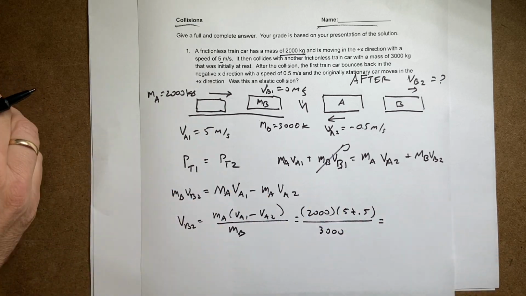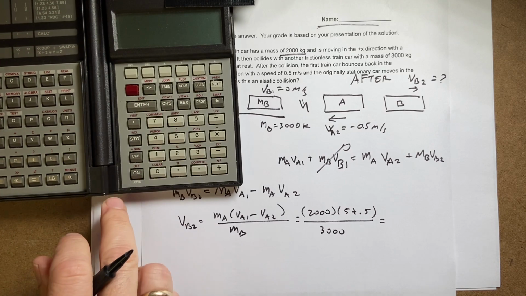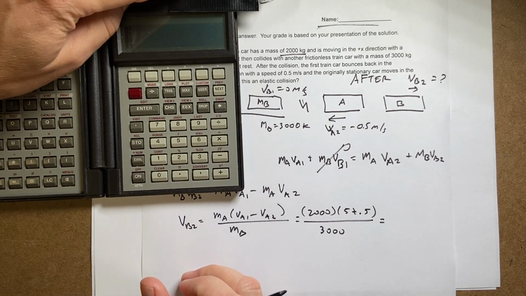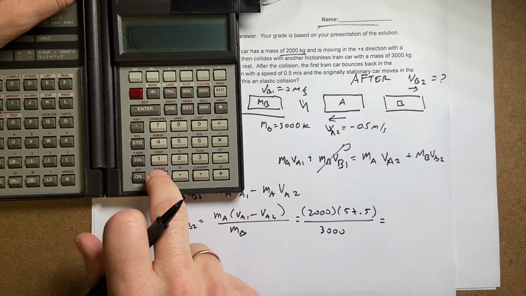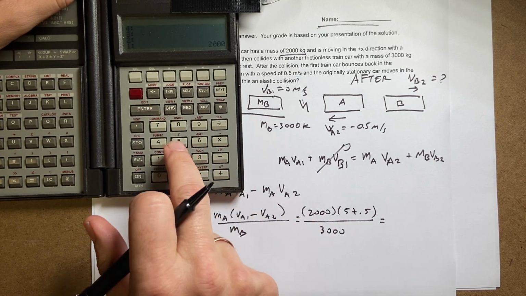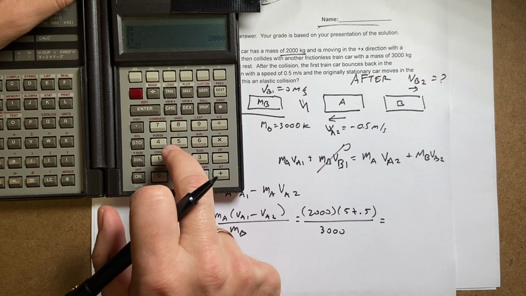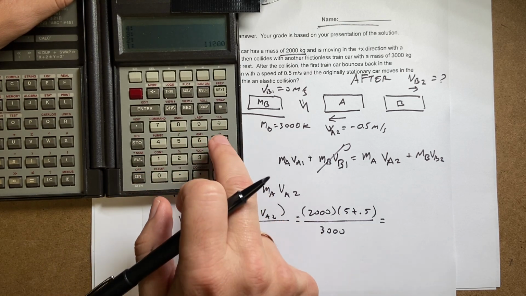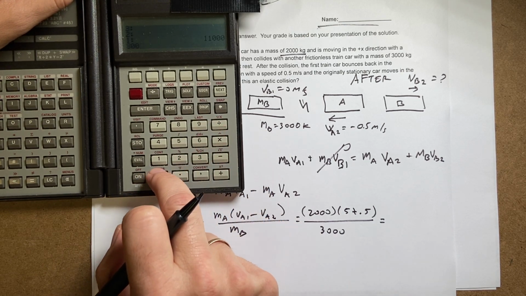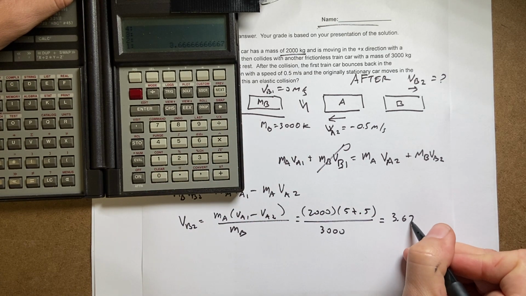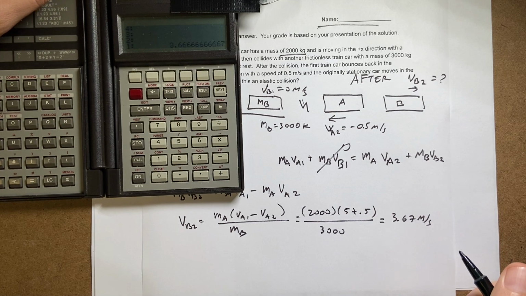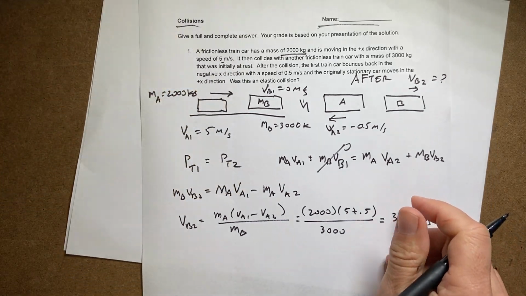So let's get that value with my handy dandy calculator here. I put a new piece of tape on there so it works a little bit better. Okay, so I get 2,000, enter, 5.5 times, 3,000 divided by. And this is 3.67 meters per second.